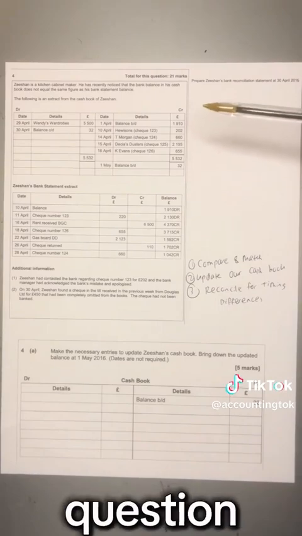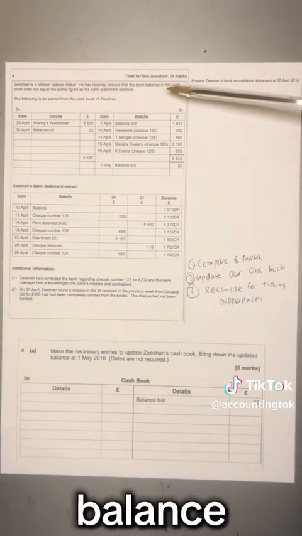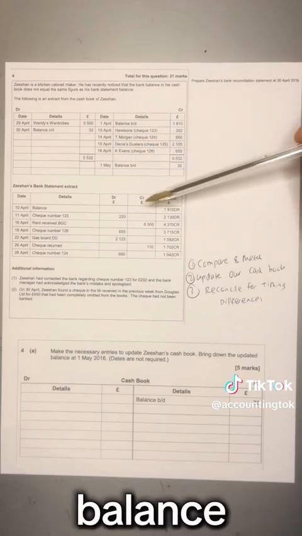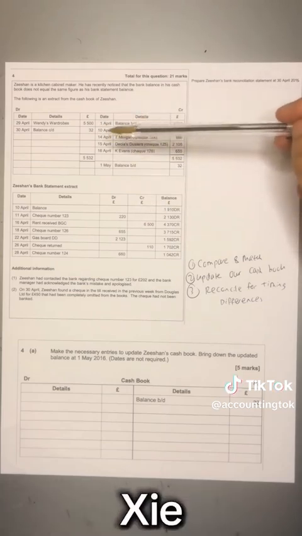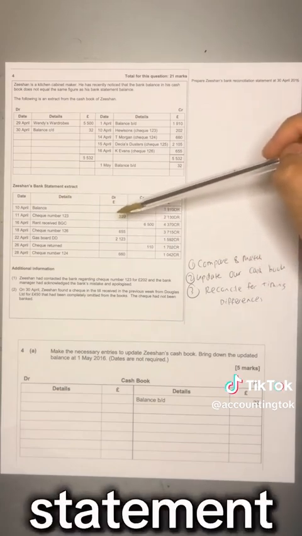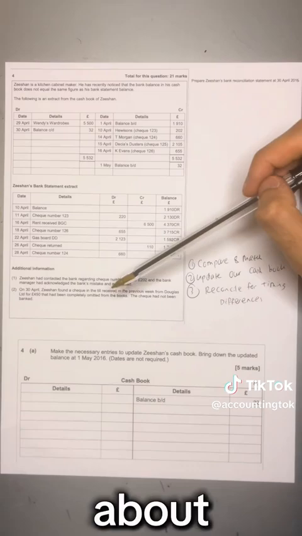Now let's look at this question. We're told about Zishan. His bank balance in his cash book does not match the bank balance. So the top half is an extract of Zishan's cash book and the bottom half is a bank statement. And we're told some additional information about some checks.